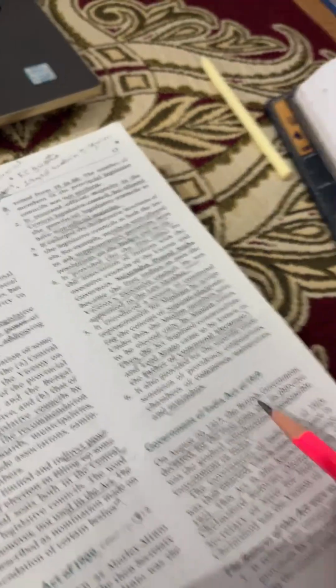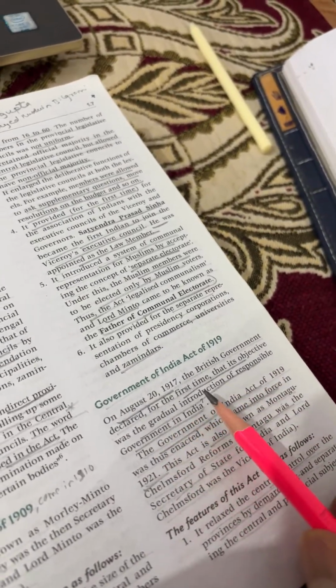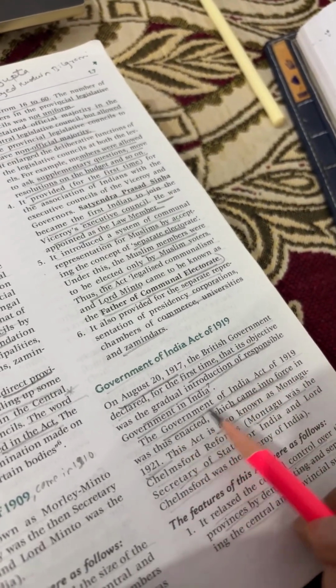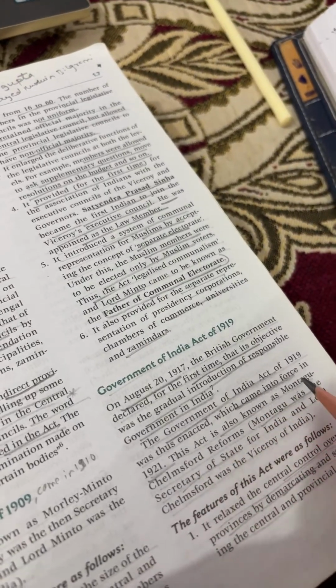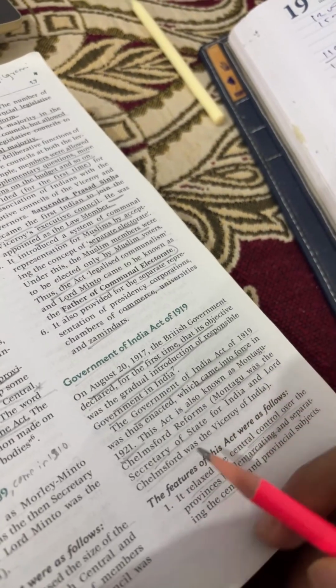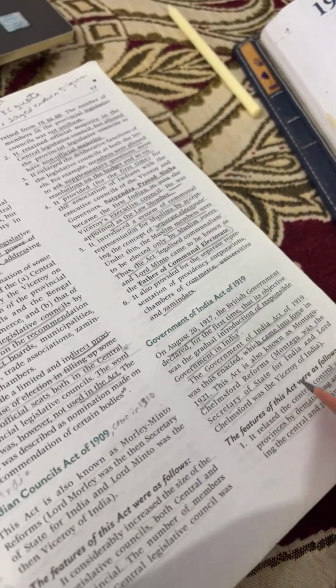Government of India Act 1919. On August 20, 1917, the British government declared for the first time that its objective was the gradual introduction of responsible government in India. The Government of India Act of 1919 was enacted, which came into force later. This act is also known as the Montagu-Chelmsford Reforms. Montagu was the Secretary of State for India and Lord Chelmsford was the Viceroy of India.